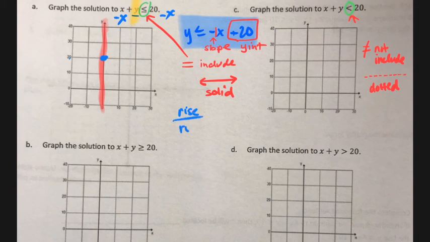And then I'm going to use my slope, which is negative 1. If you remember, slope is rise over run. So from the number 20, I'm going to go down 1 and over 1, down 1 and over 1, and I'm going to continue that procedure until I have my line. Now, because this includes the equal symbol, I'm going to make a solid line.